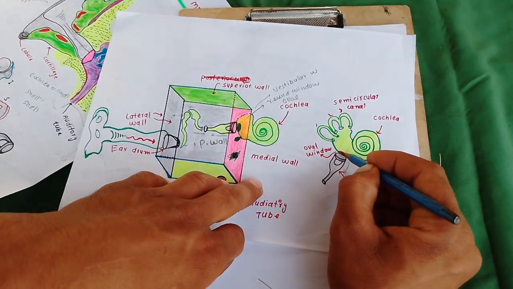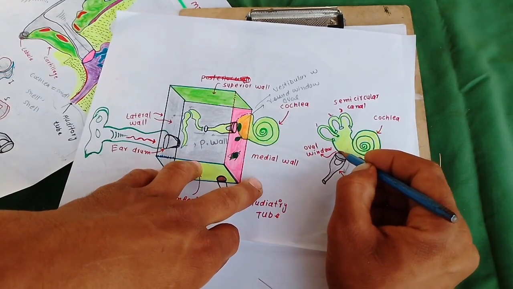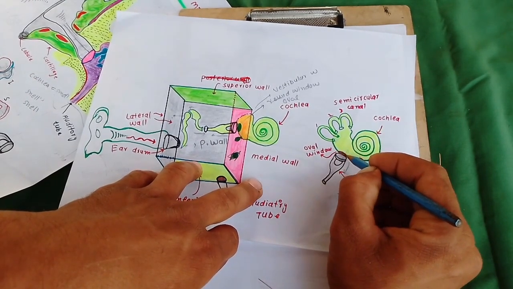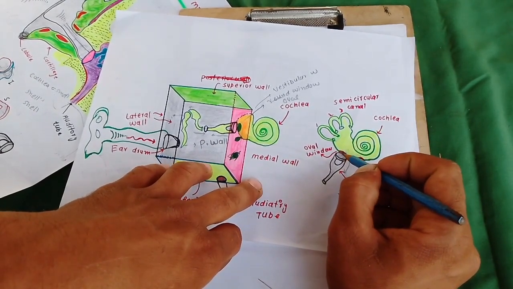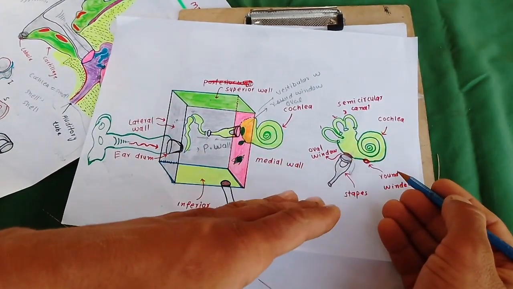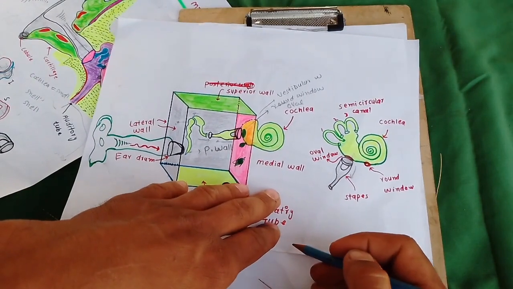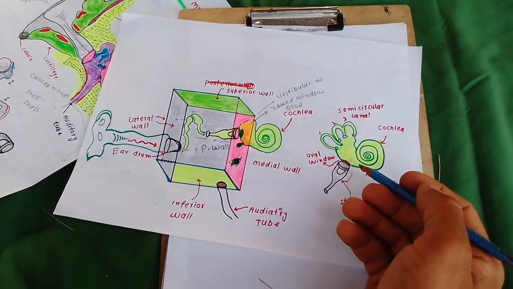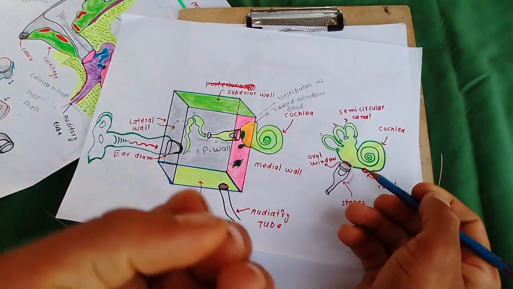This is the red color, the membrane, which includes the oval window. Okay, so the stapes is attached to this oval window. This is the round window. This is the oval window. I will discuss the physiology, the function of this window and this window later.